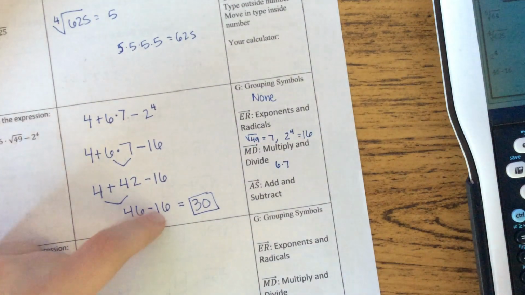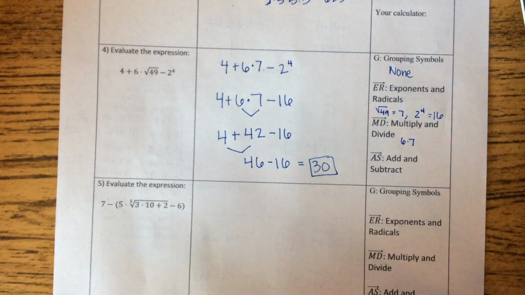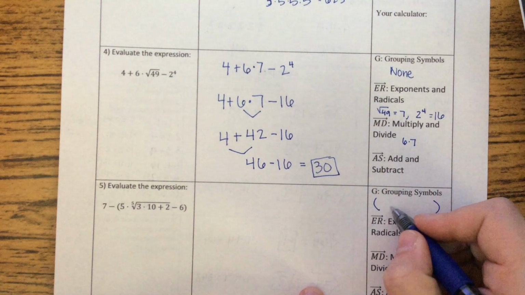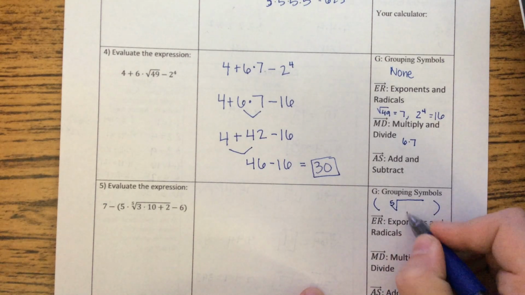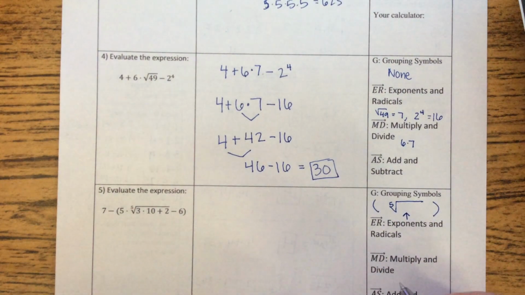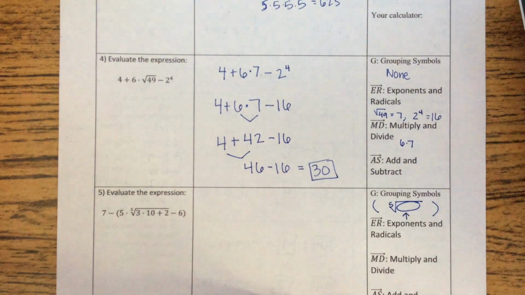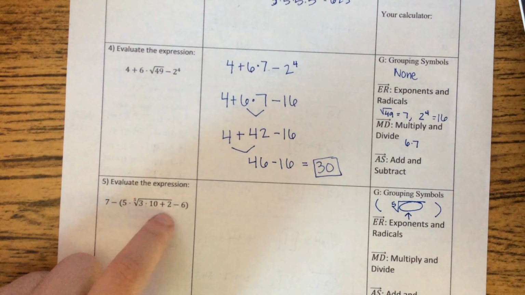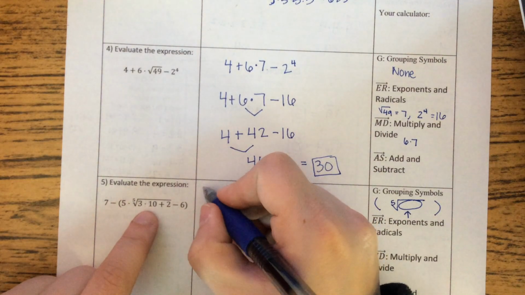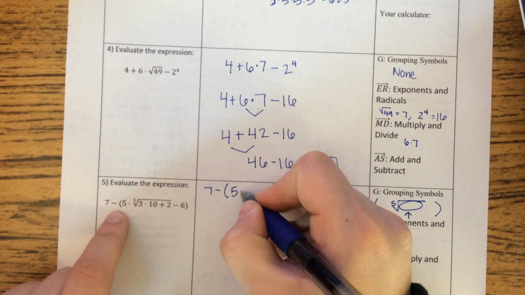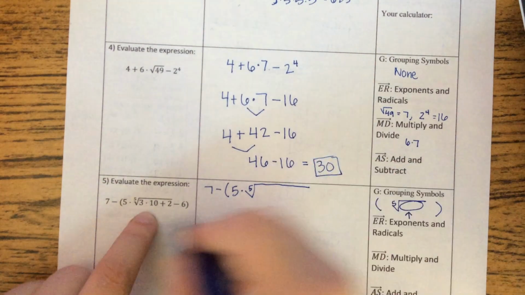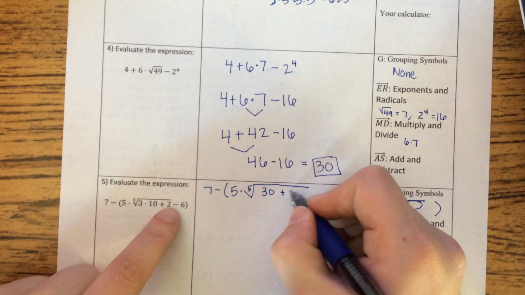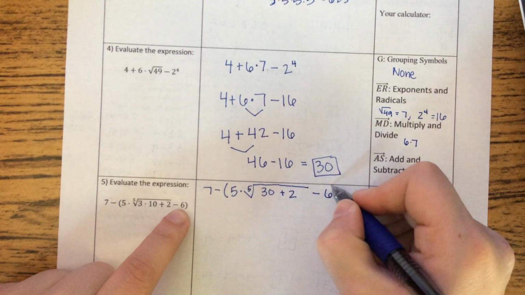Okay. All right, next one, grouping symbols. So we have two grouping symbols here. We have the parentheses, and we have the root underneath it. So we're going to start on the inside and then work our way outside. So I need to know what number is inside that root. So inside I have multiplying and I have adding. Am I going to multiply first or add first? I would multiply first. So I'm going to have 7 minus, I'm going to rewrite this whole thing, 5 times. So what's 3 times 10? 3 times 10 is 30. And then plus 2 minus 6, parenthesis.